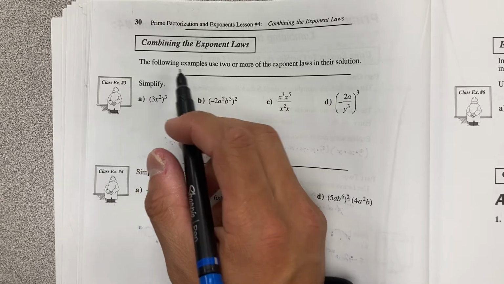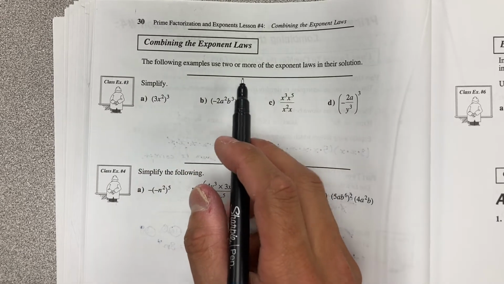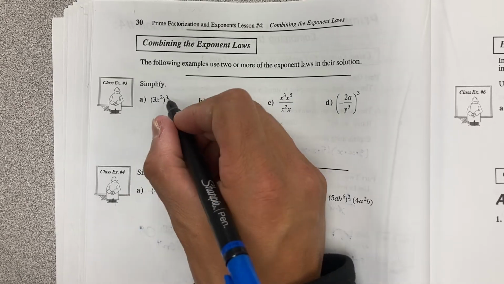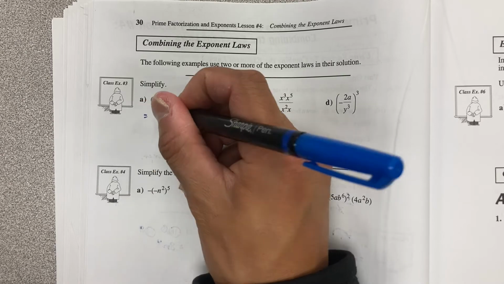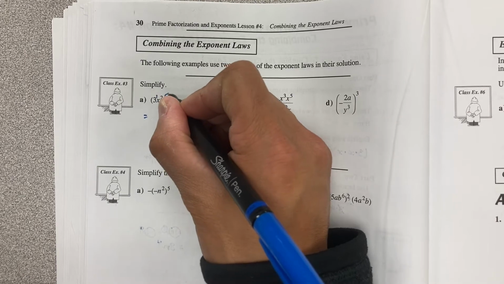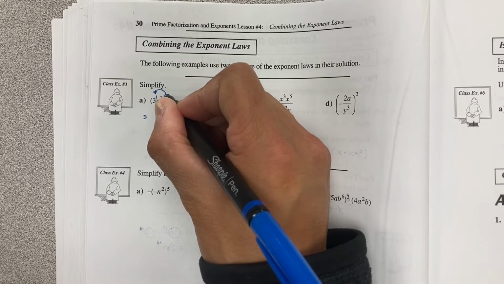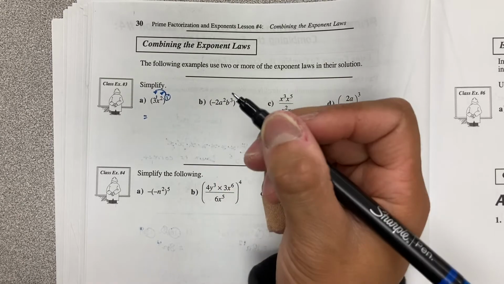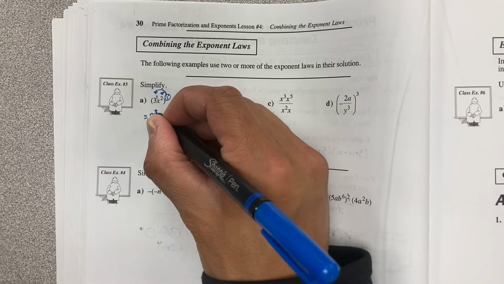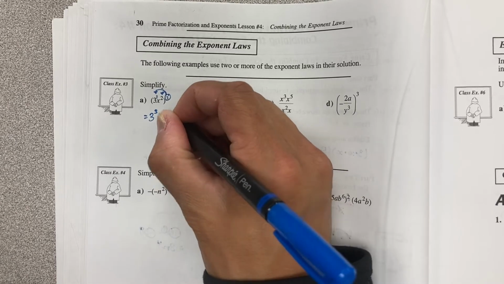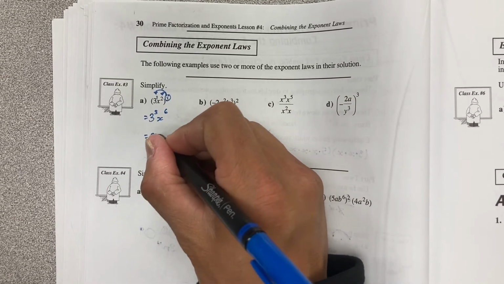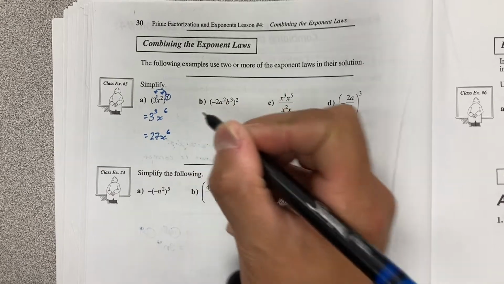Now what we want to do is use the following examples that use two or more of the exponent laws in their solution and solve. So we want to simplify 3x squared to the power of 3. Now, remember when you see a 3 like this, there's actually an exponent of 1 on it. When we see that, we need to distribute the exponent on the outside of the brackets into both of the exponents or powers on the inside of the brackets. So this is going to become 3 to the power of 1 times 3, which is 3, and x to the power of 2 times 3, which is 6. And when we simplify that, we get 27x to the power of 6.